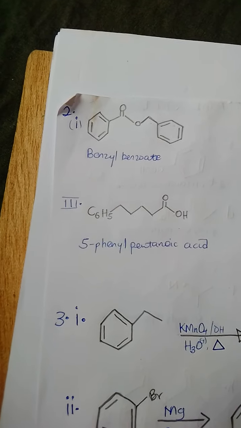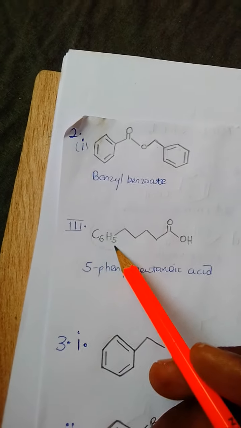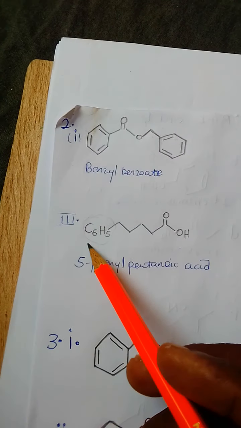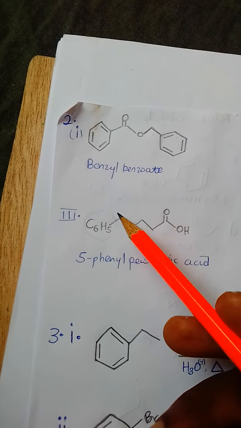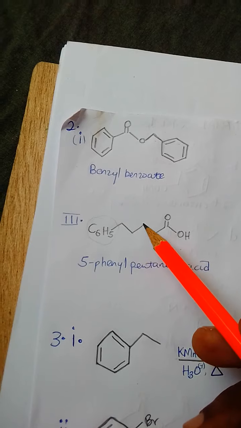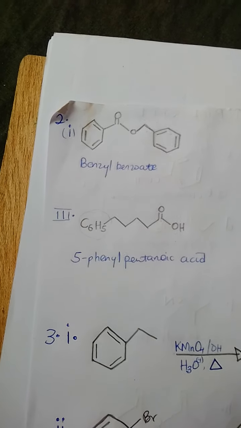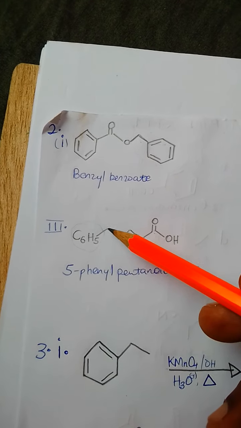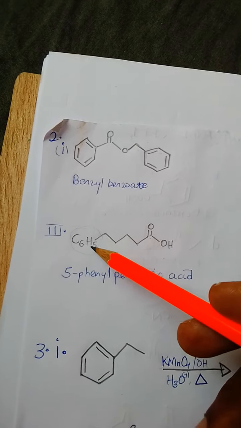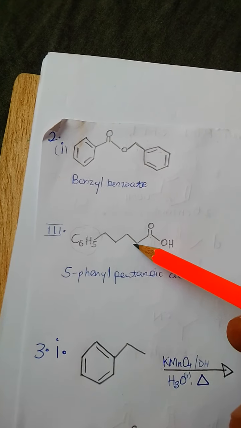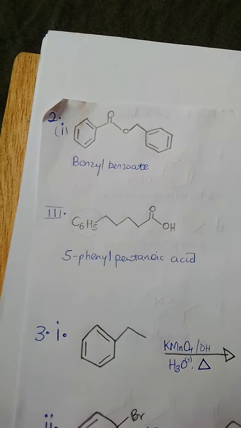And you come here, we have 5-phenyl. So this is a phenyl group. Sometimes it can be like this, or it can be in a ring form. It's the same thing. So it is 1, 2, 3, 4, 5. So it is pentanoic acid, but the phenyl group is on the 5th carbon, so it becomes 5-phenyl pentanoic acid.